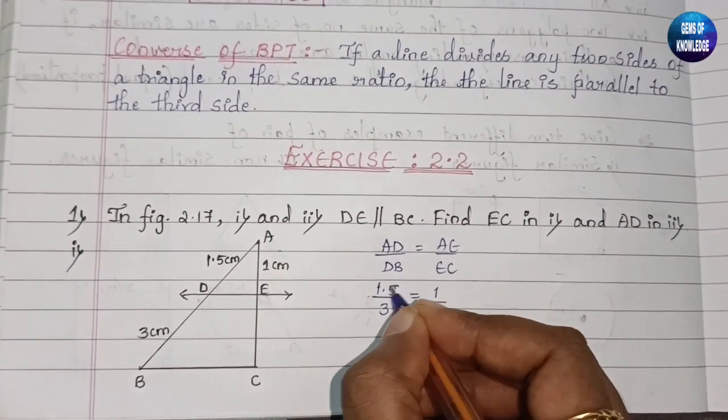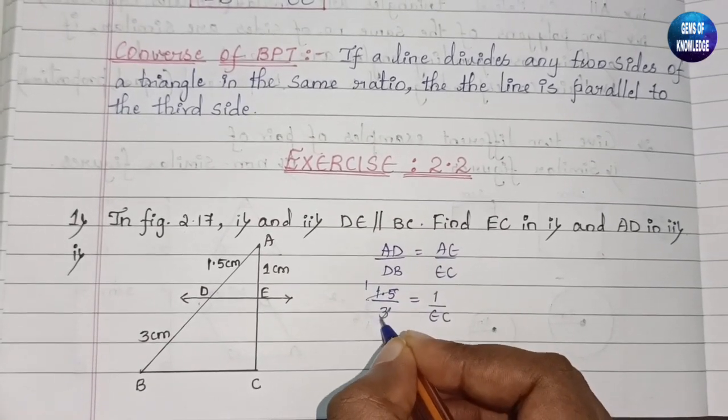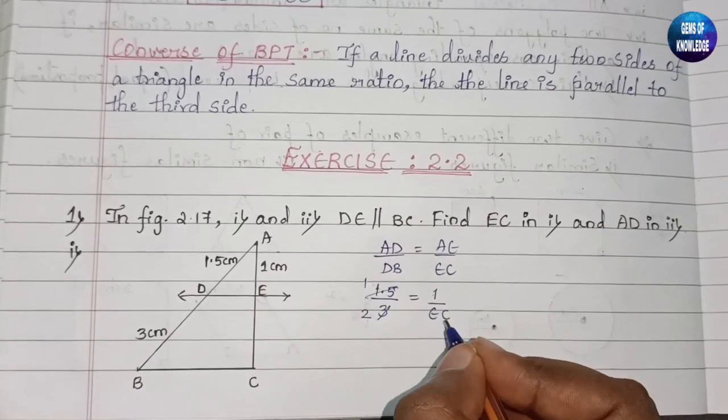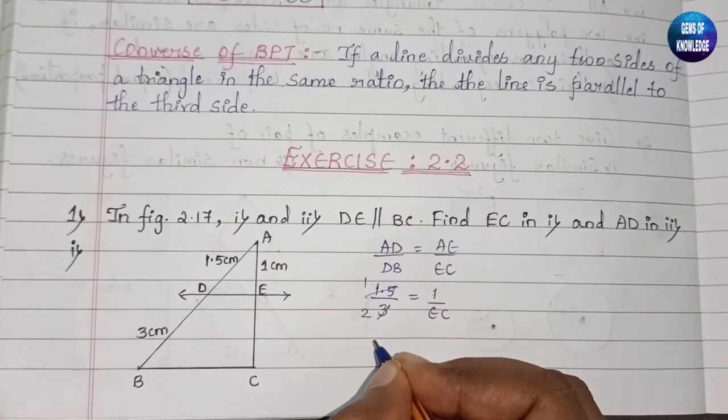That is the basic method. Just see, let me show you. 1.5 ones are 1.5, twos are 3. So this will become 1 by, this is 1, this is 1. What will be EC? EC is equal to 2.